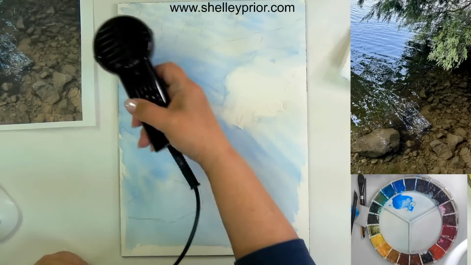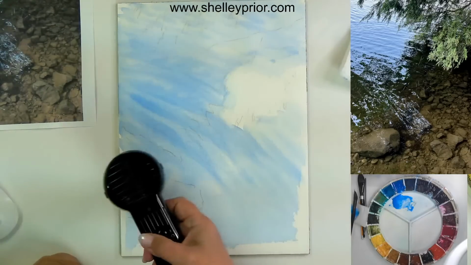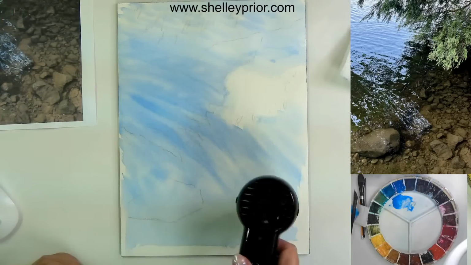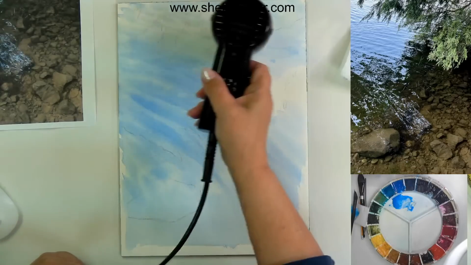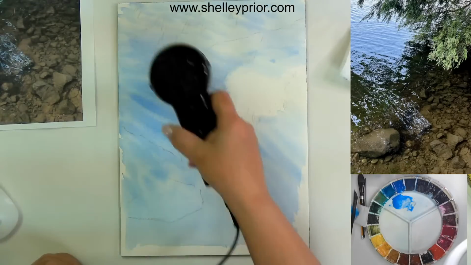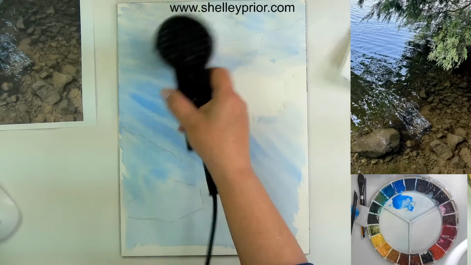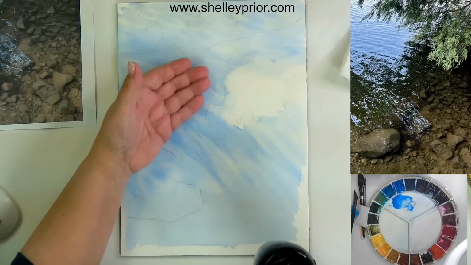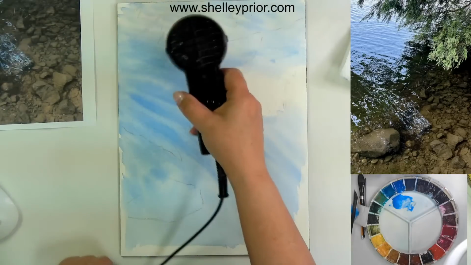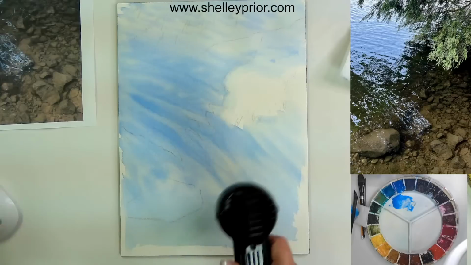I want to make sure this is thoroughly dry because I want to start considering some of the other elements and taking a different approach to some of the things. You'll know when your paper is dry when it's flattened out again.